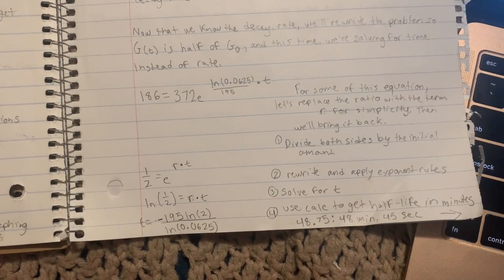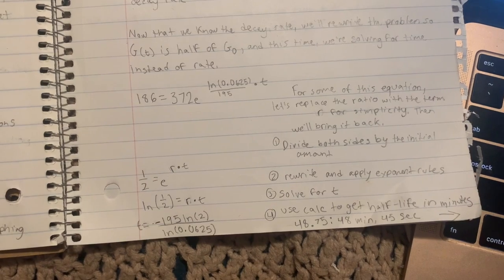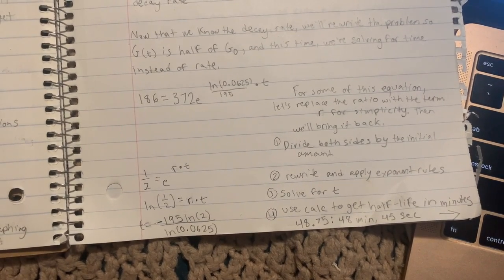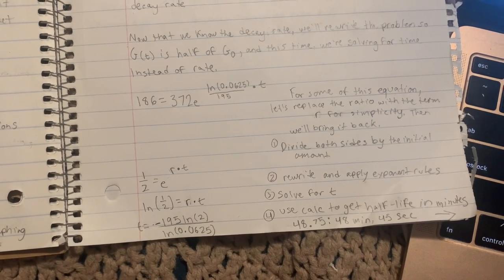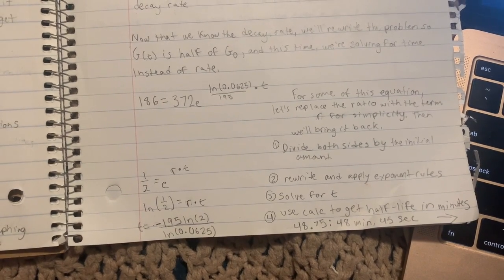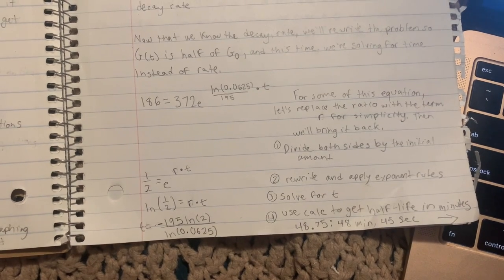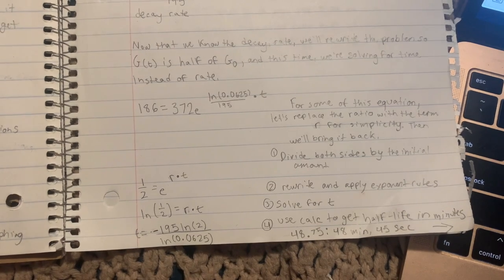So then we solve for t, and this time we do need to bring the rate back. So this time we get t equals negative 195 natural log of 2 over natural log of 0.0625. And if we use our calculator to get the half-life in minutes, about 48.75 is what we get. So it's approximately 48 minutes and 45 seconds for the half-life.